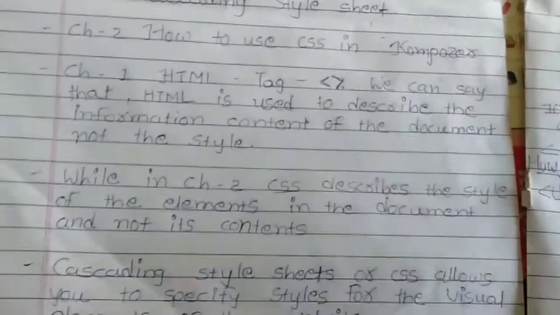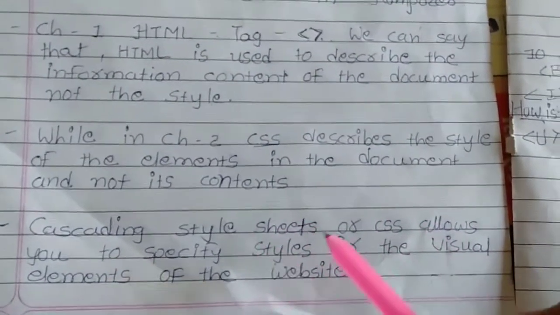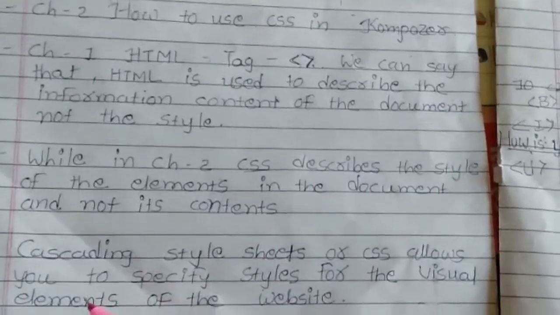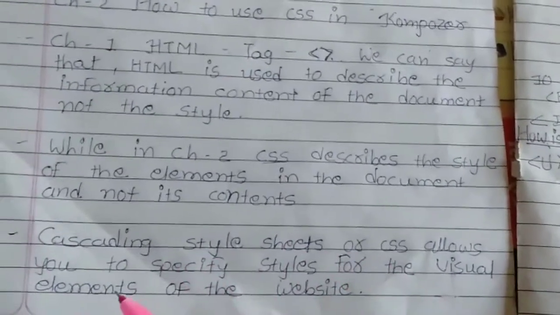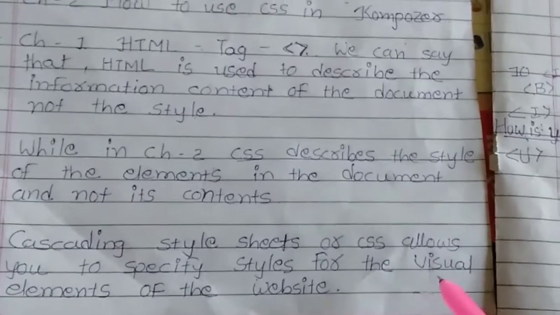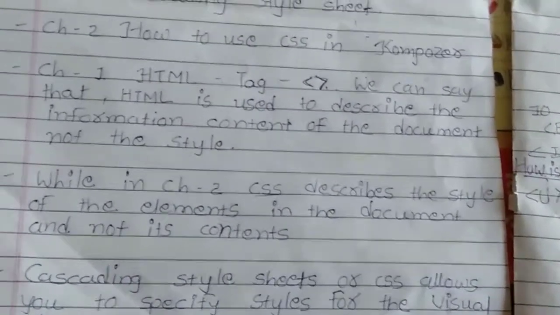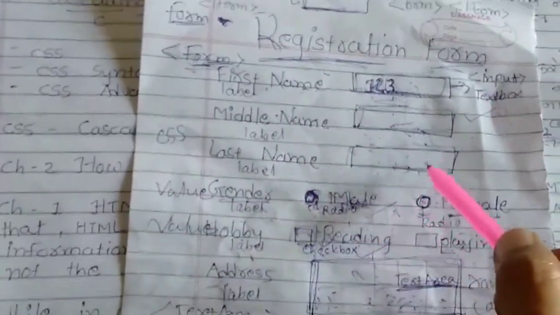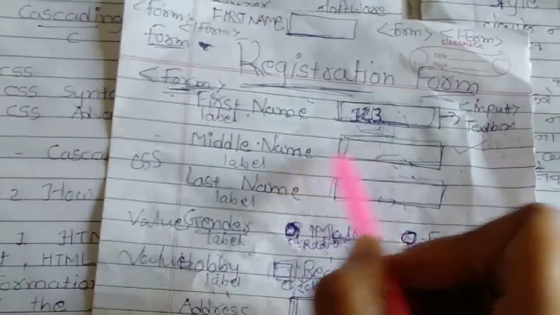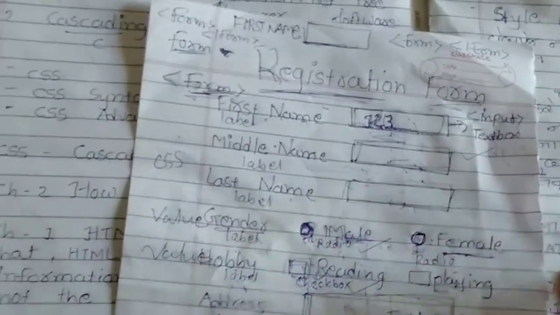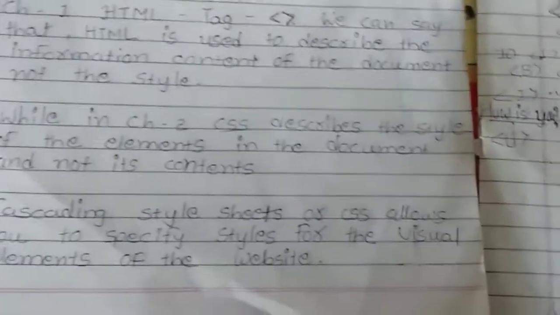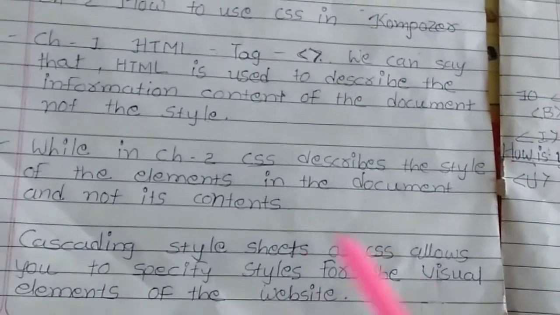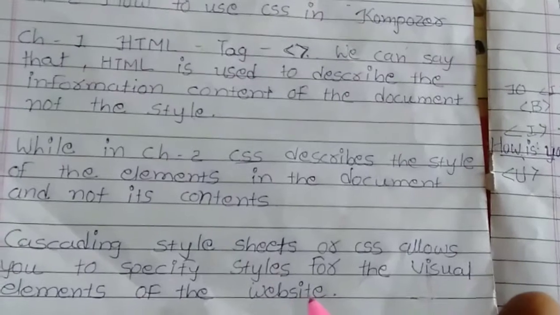Now, CSS or Cascading Style Sheet allows you to specify styles for the visual elements of the website. Visual means visible elements. You can see this first name, middle name, last name. If you want to change your visual element style, then you have to use CSS. CSS allows you to specify style for the visual elements of the website.